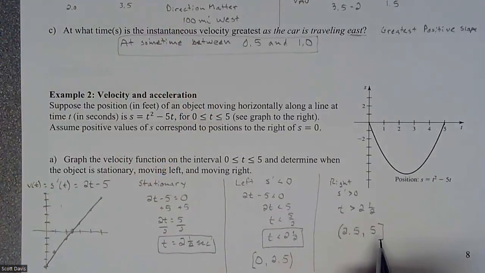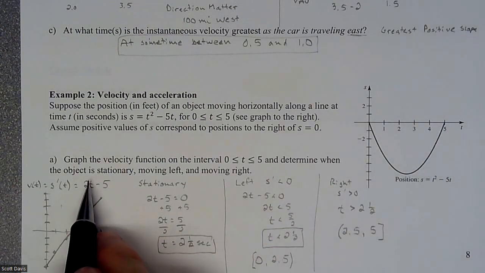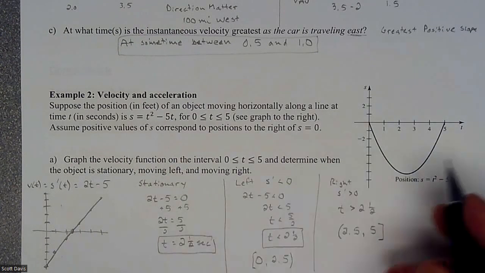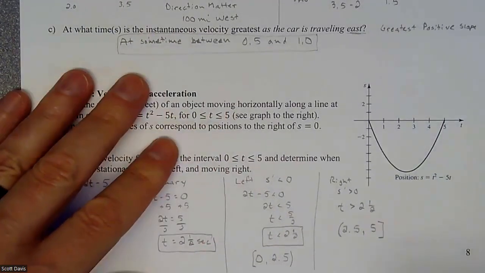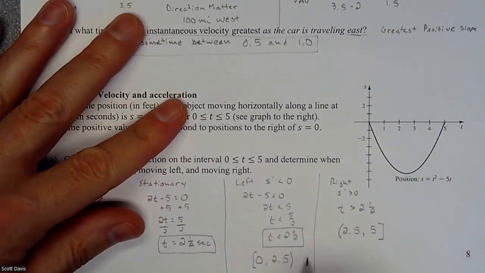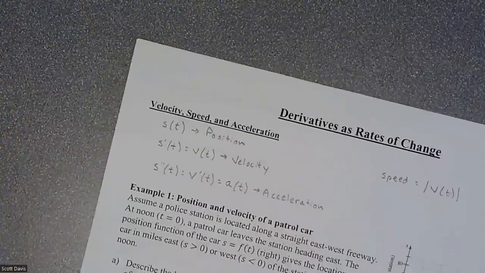And at 5, we would have a positive slope. You could see it here, and you could plug in 5, which would be 10 minus 5. So at that instant that it ended, it still had a positive slope, so it was still moving to the right. This is really how we should be representing our answers. And then we got 2 more.